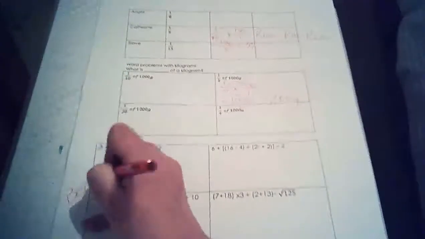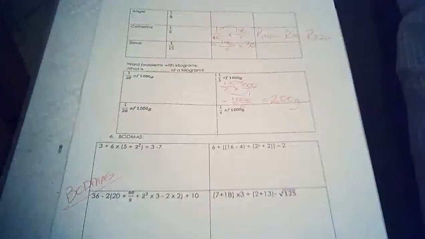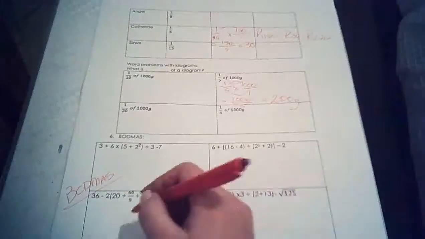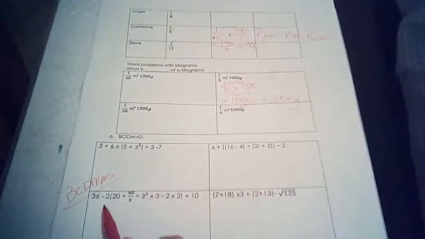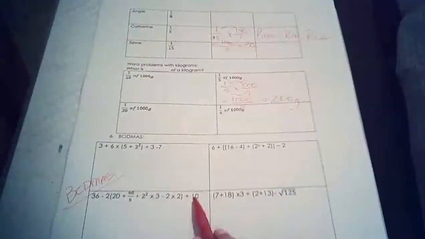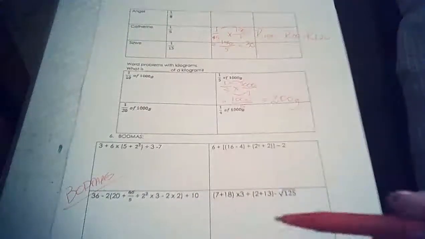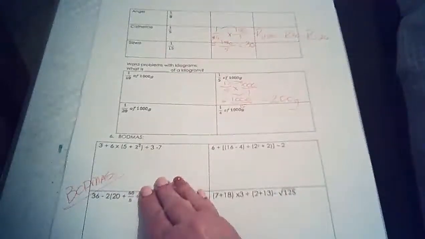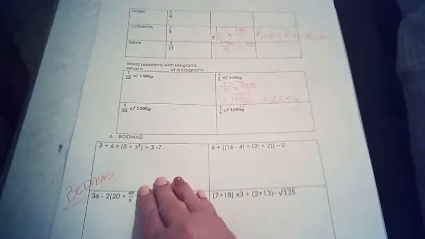All right, guys, BODMAS. I'm going to do this one so that I can show you. Follow the BODMAS rules. You might not necessarily see the question says, do the following using BODMAS. But if you see subtraction, division, multiplication, a sum like this, even if it's a short one, you know it means do BODMAS.